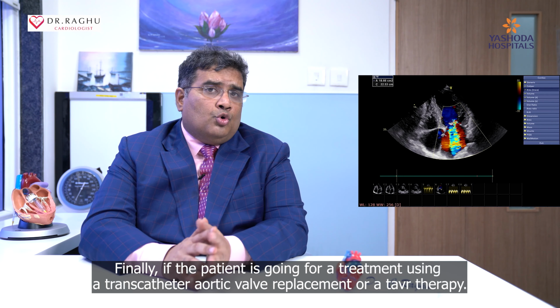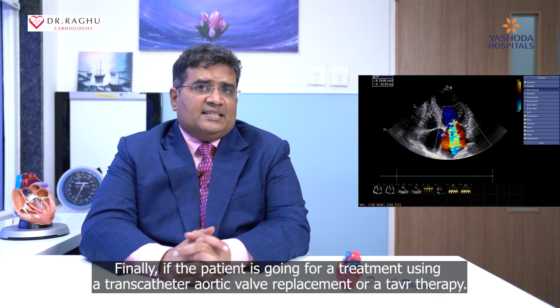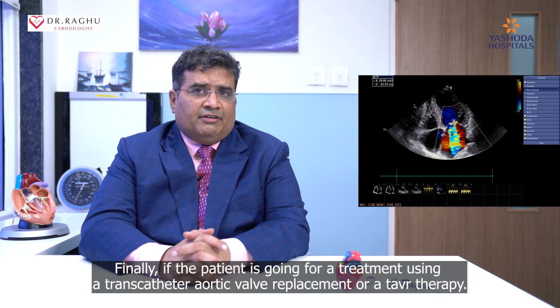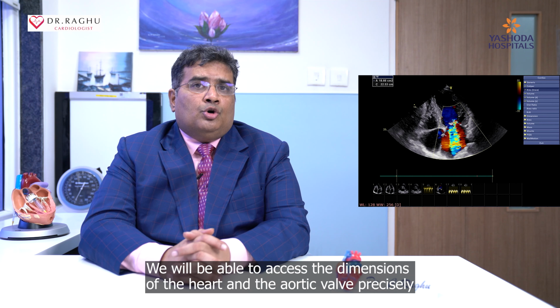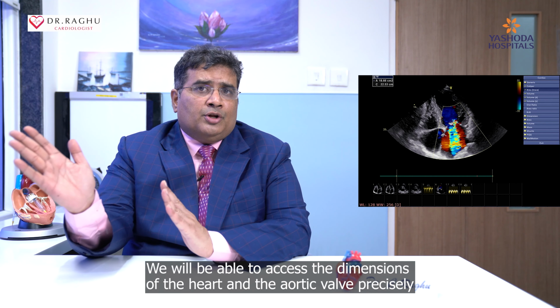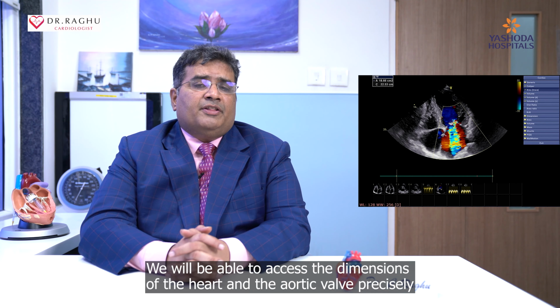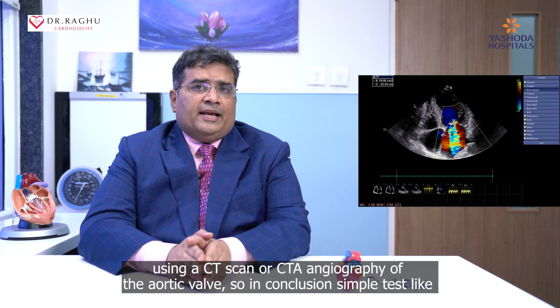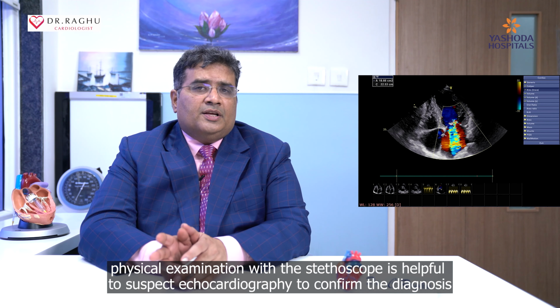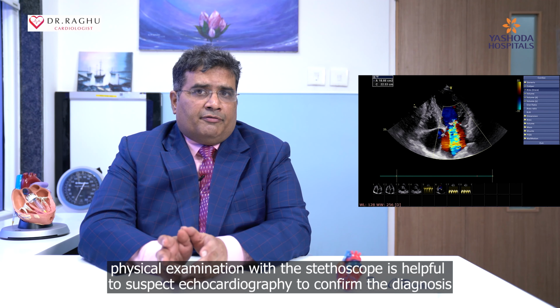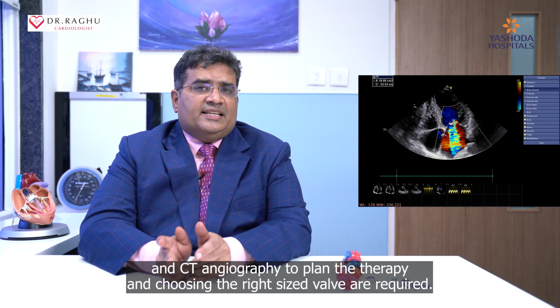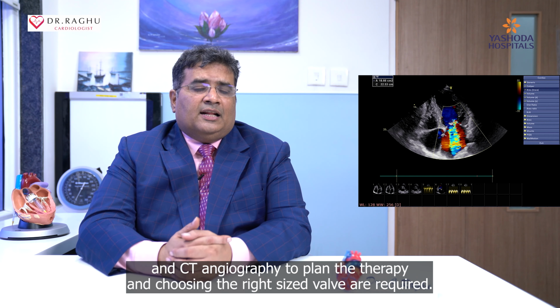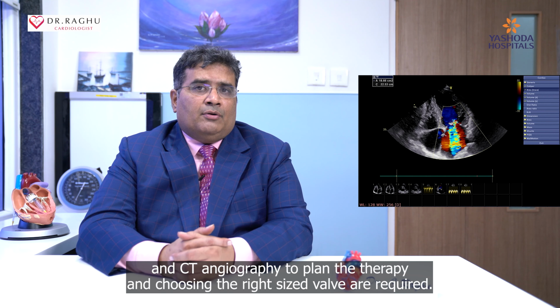Finally, if the patient is going for a treatment using a transcatheter aortic valve replacement, or TAVR therapy, we will be able to assess the dimensions of the heart and the aortic valve precisely using a CT scan or a CT angiography of the aortic valve. So in conclusion, simple tests like physical examination with a stethoscope are helpful to suspect, echocardiography to confirm the diagnosis, and CT angiography to plan the therapy and choose the right sized valve are required.